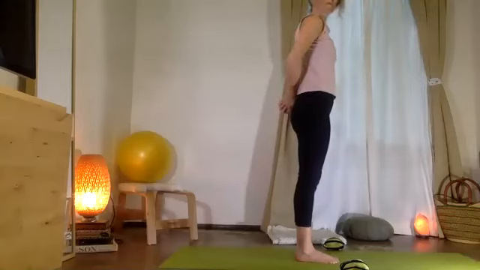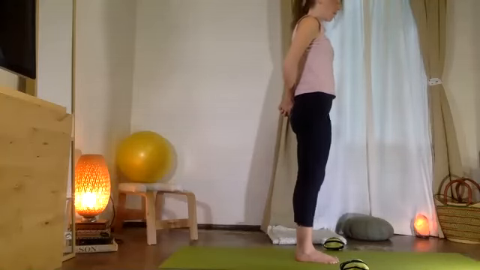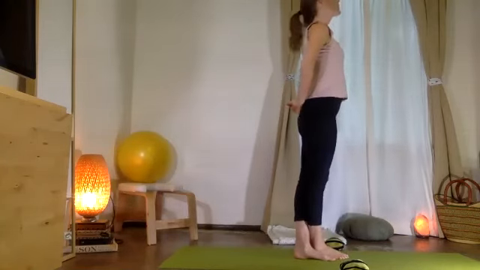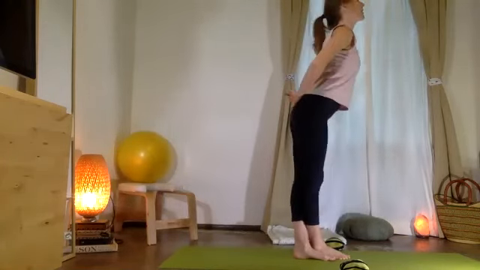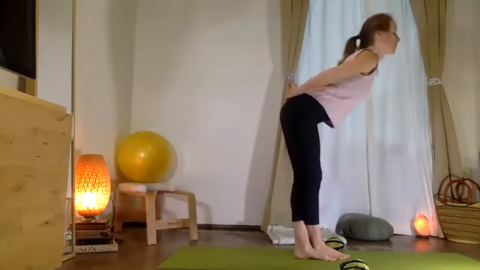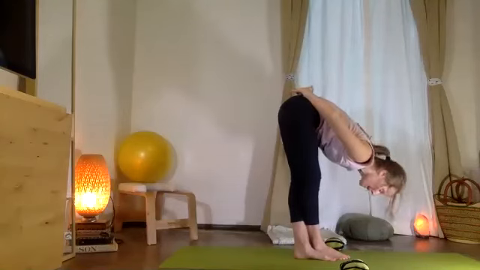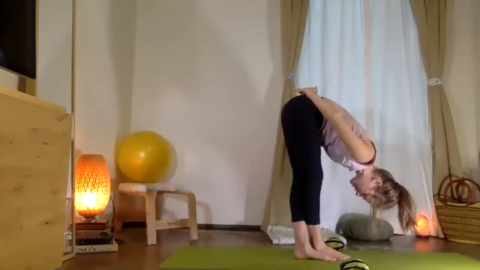Bring your palms together behind your back. And now cross your right foot in front of the left. And you're going to exhale. Again, try to keep your femur bones lifting as you come down and forward bend. Feeling this as a stretch in your sacrum.